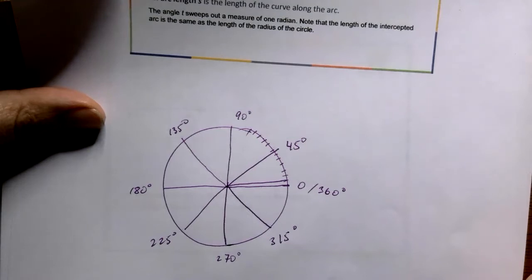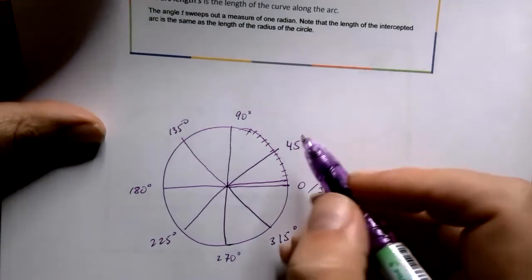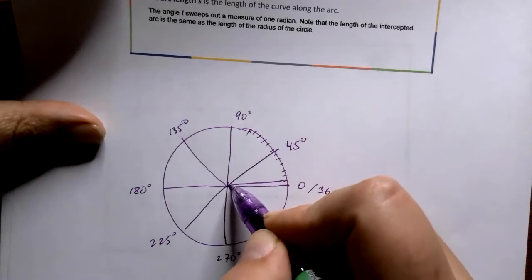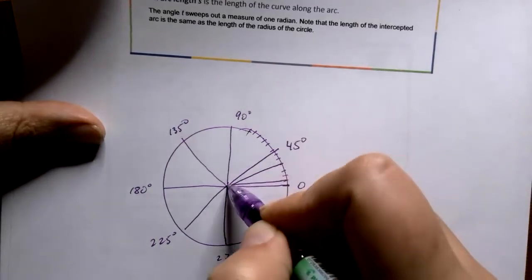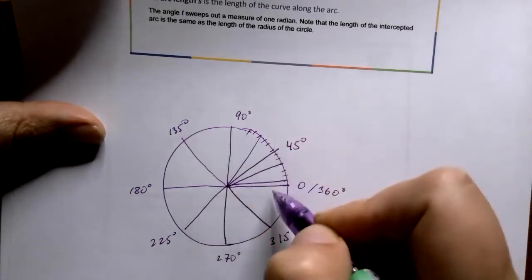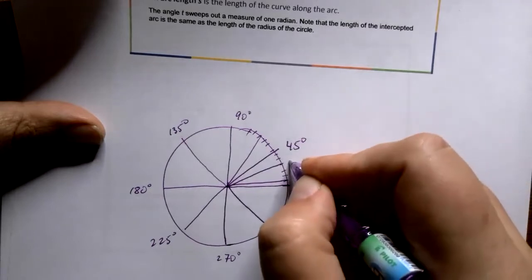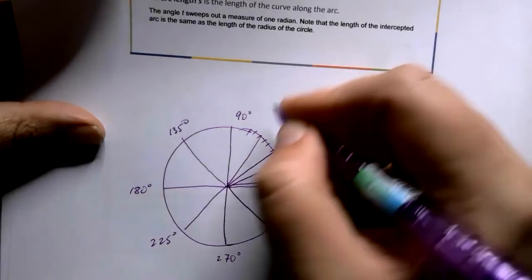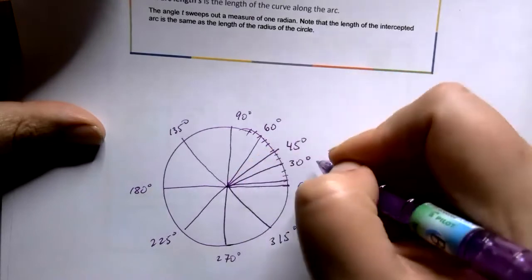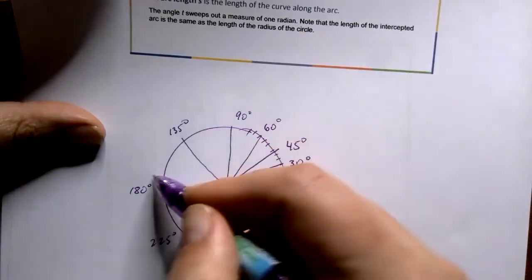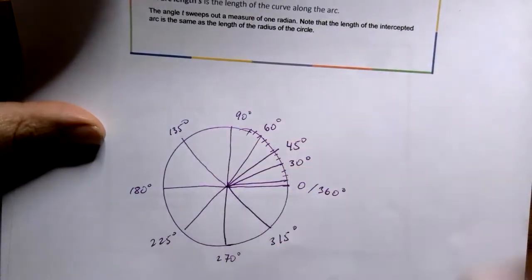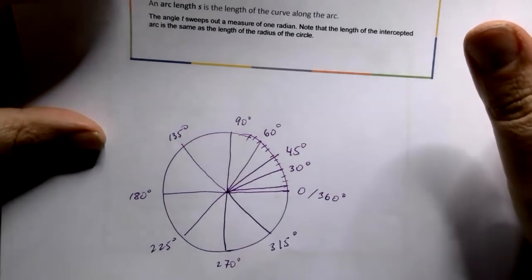So those are important. We also have a third and 2/3 of 90. So 1/3 of 90 is 30, 2/3 of 90 is 60. And then we have all of these thirds all around the circle as well.